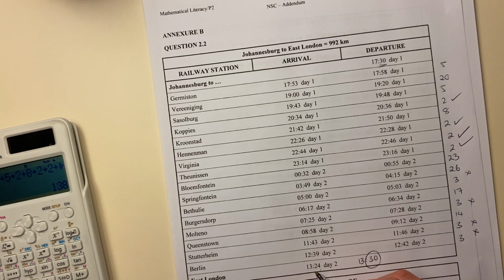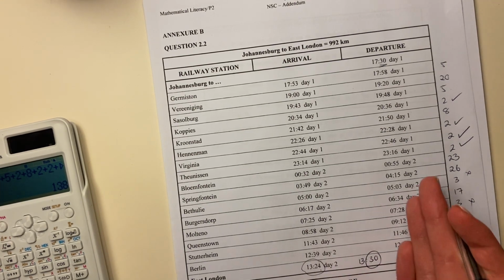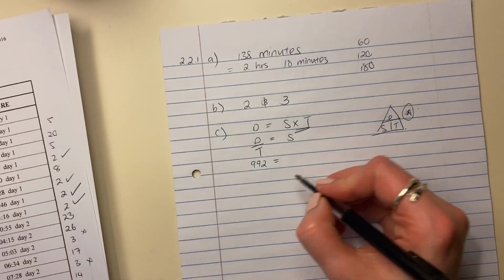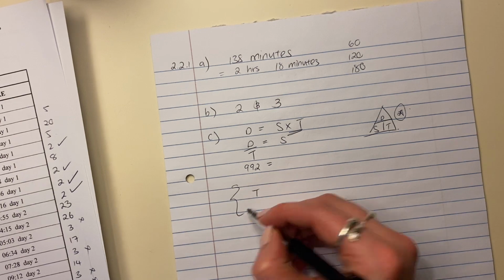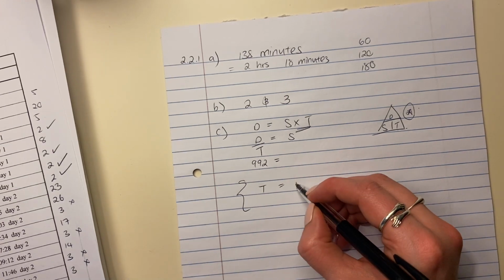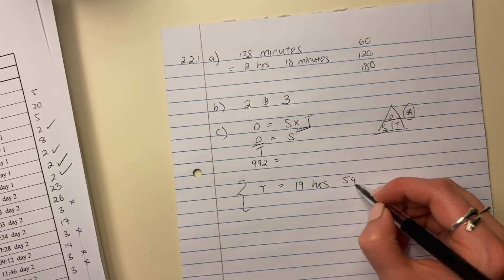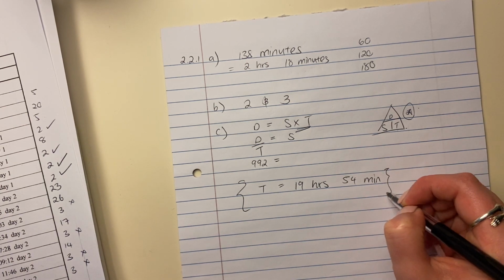But they didn't arrive at 1:30. They arrived at 13:24. So we have to say 20 hours minus 6 minutes. So the total time there, right? And I'm just going to put this over here. Time is going to be 19 hours and 54 minutes. Okay, there's many ways you can do that.